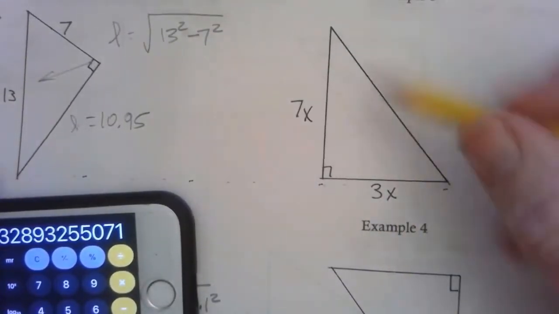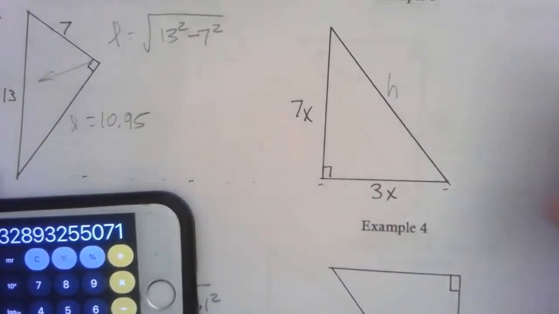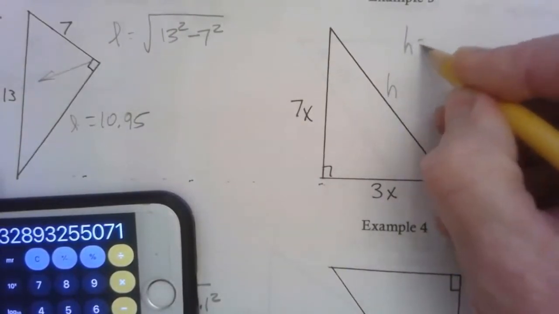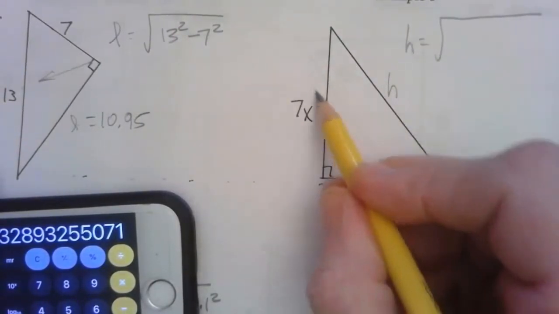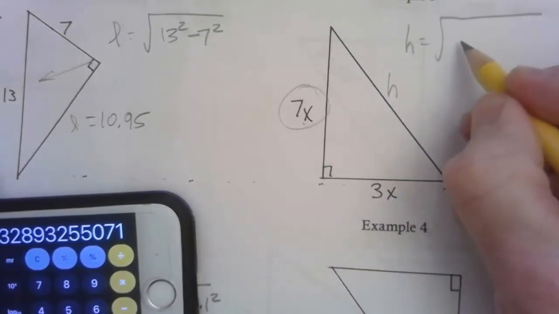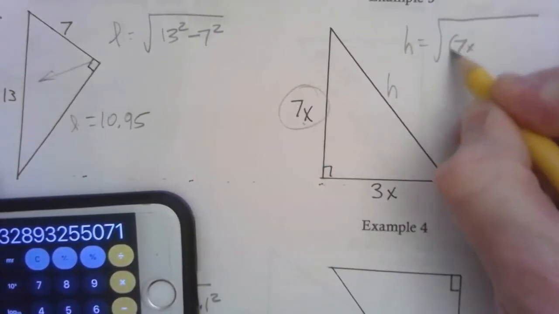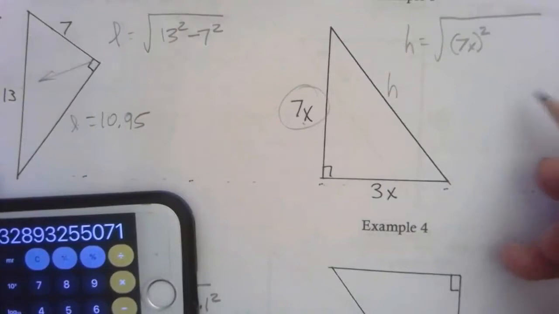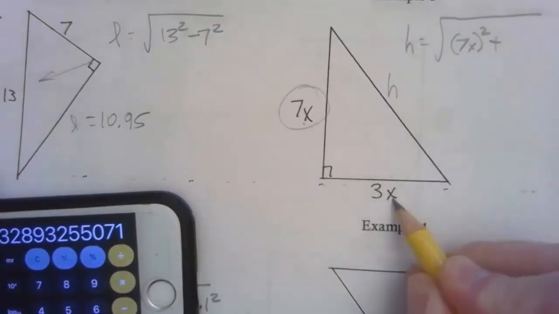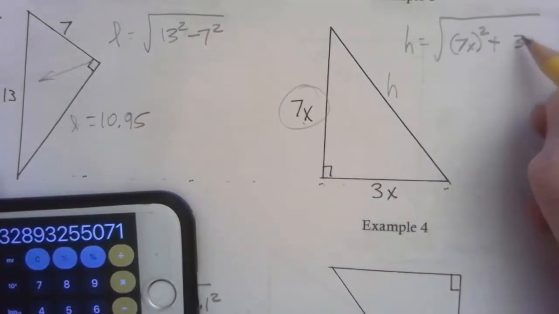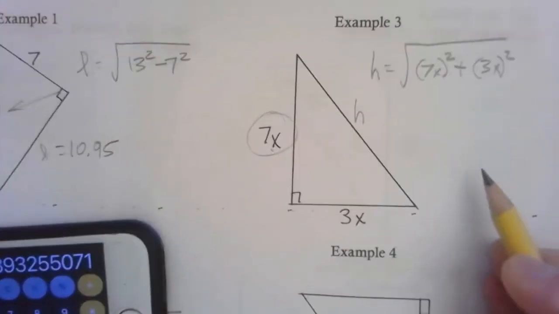So here we're looking for the hypotenuse again. And it starts off the same way. The hypotenuse is going to be the square root of, now, this squared. That's 7x, the whole thing squared, plus 3x, the whole thing squared.